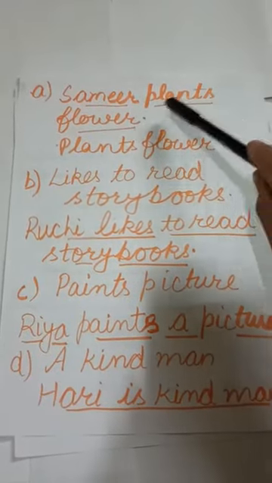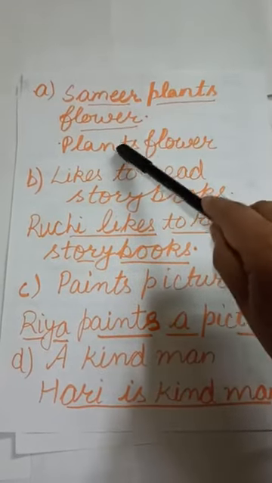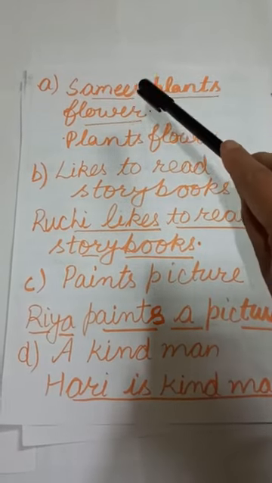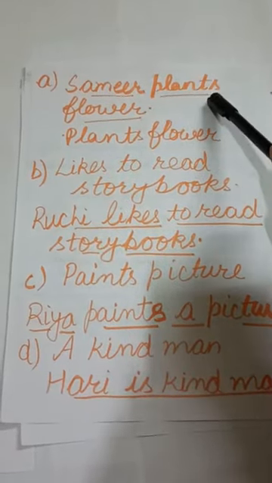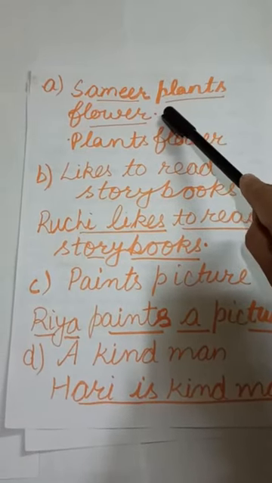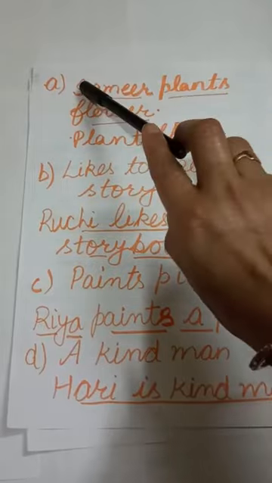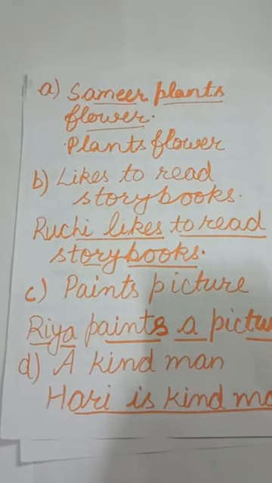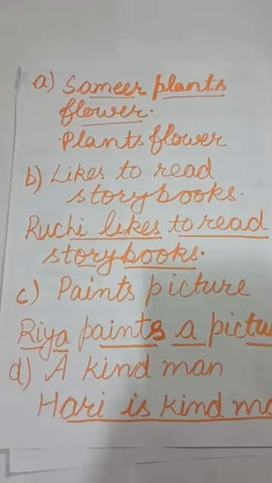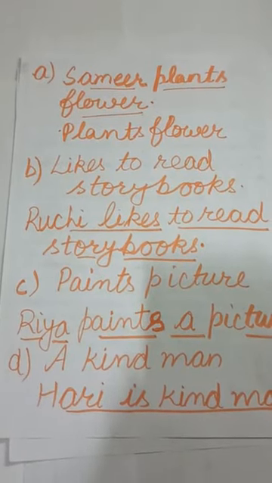Samir plants flower. Plants flower. So where you have to take care, subject, verb and object should be there. So it is a complete sentence. Full stop is here and the first letter is capital. So it is a complete sentence. You have to underline it. So this is the correct answer of A part.